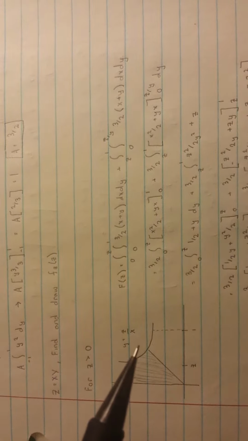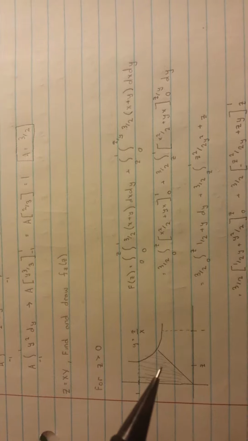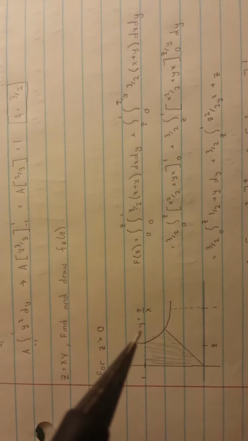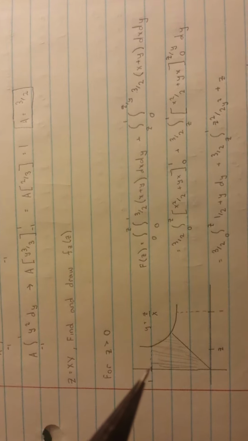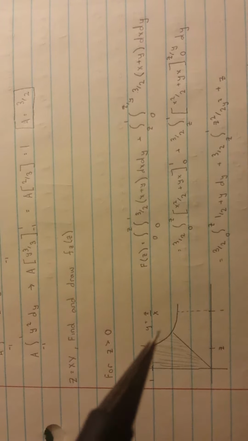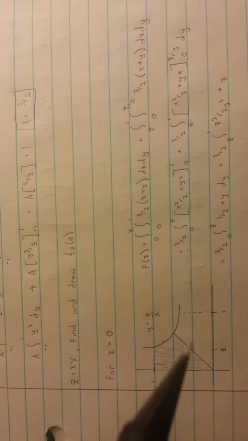Since we're only interested in this shaded region here, because it's just the intersection of the bounds up here and the graph of y equal to z over x, it's probably easier for us in this case to find the area of this entire region and simply divide it by 2, since these two areas are equal.